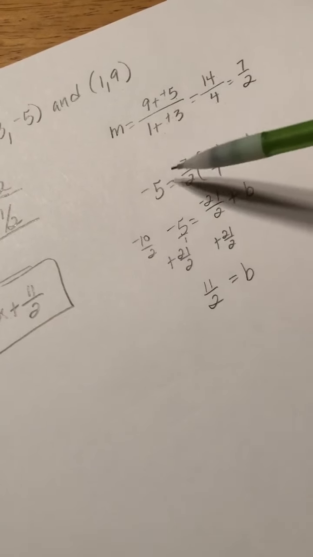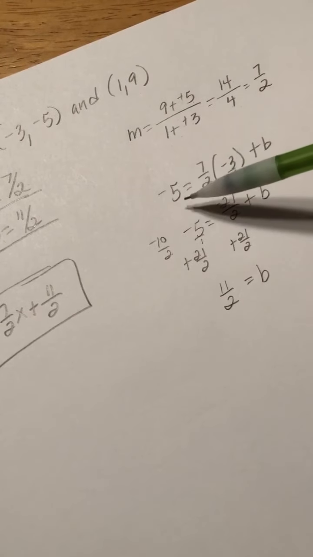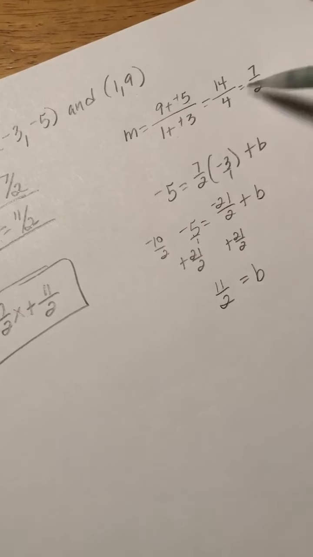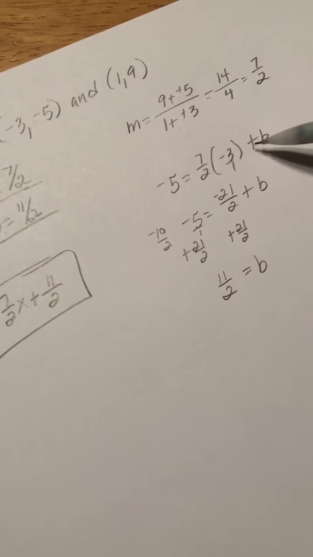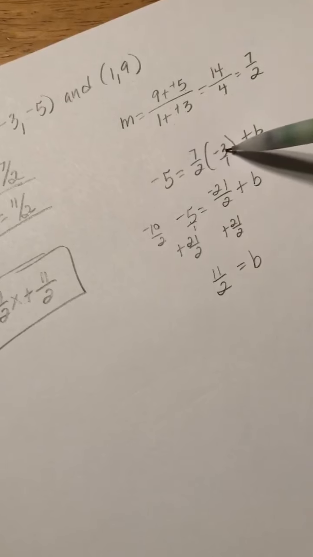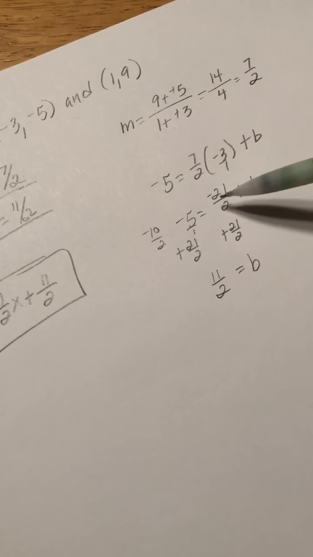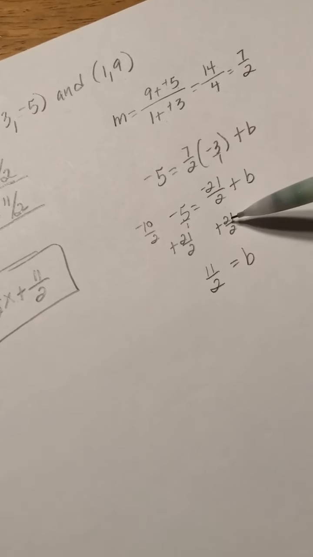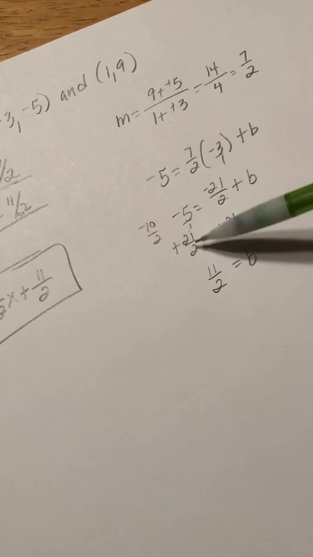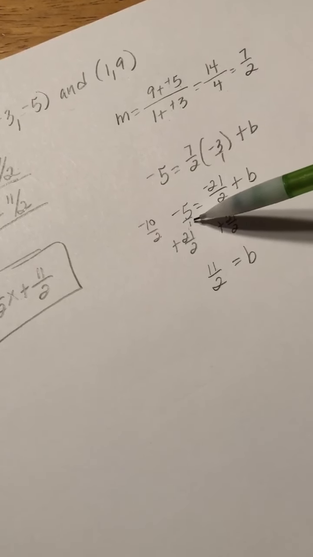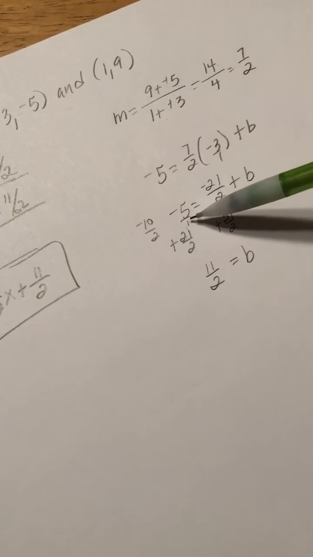So now I plugged in -5 for y, 7/2 for m, -3 for x, plus b. Multiply straight across, so I got -21/2. I add 21/2 to both sides. Again, some of you probably get a calculator out. I don't have one with me, so I make them both a fraction.